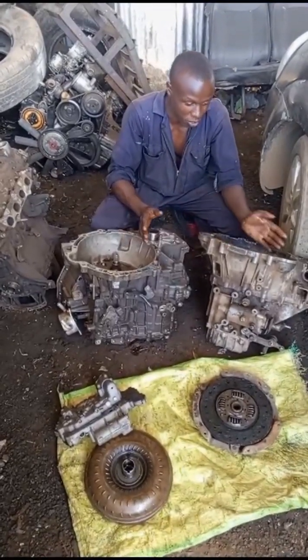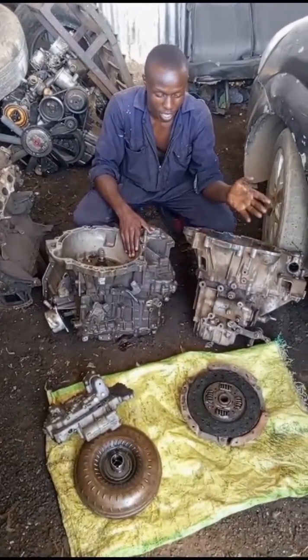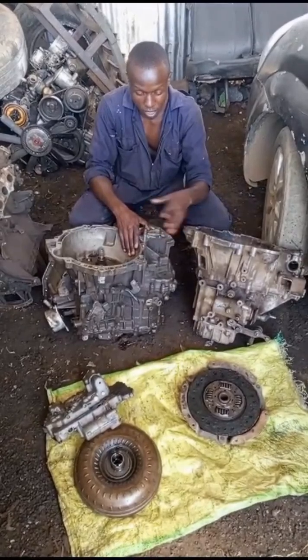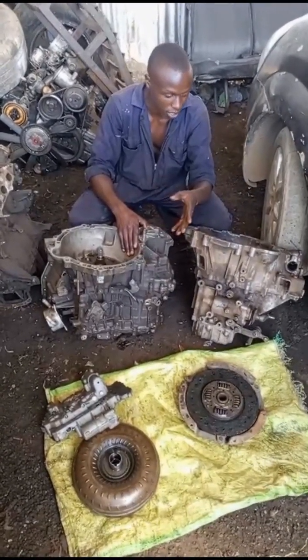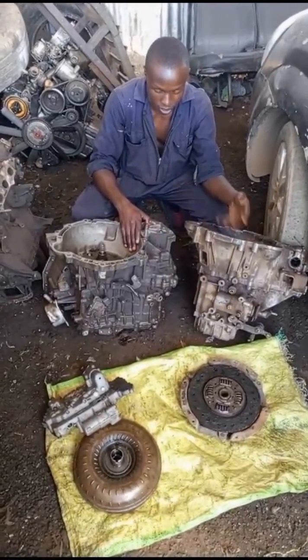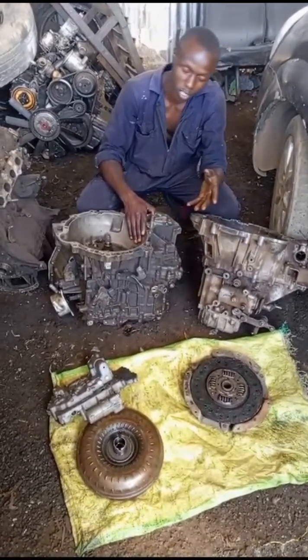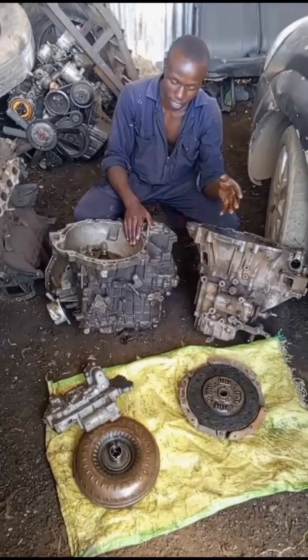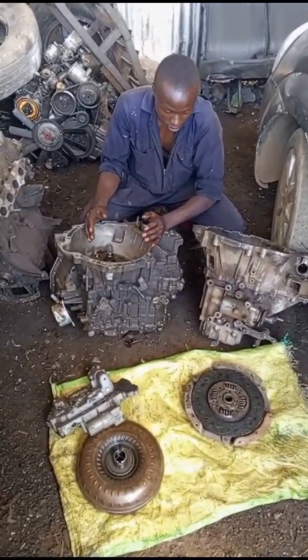Today we have a manual transmission and an automatic transmission, showcasing some of the differences that are very easy to tell, differences that you can note even without opening the gears manually. So the first one we'll start with, we'll show the comparisons and the differences between the two gears. Let's start with the automatic gear.